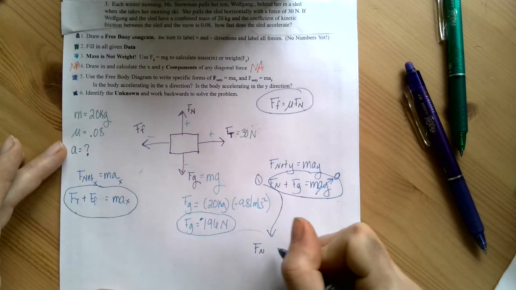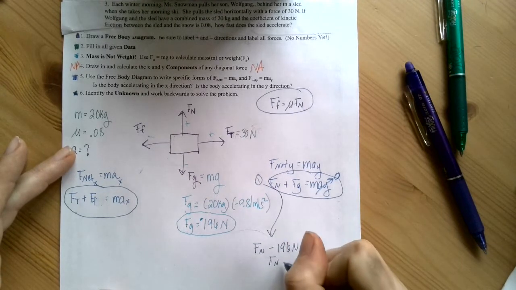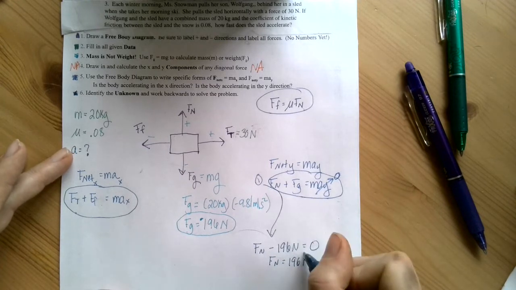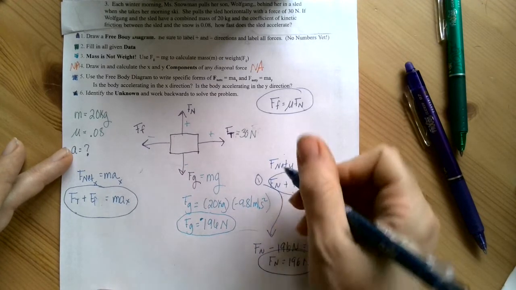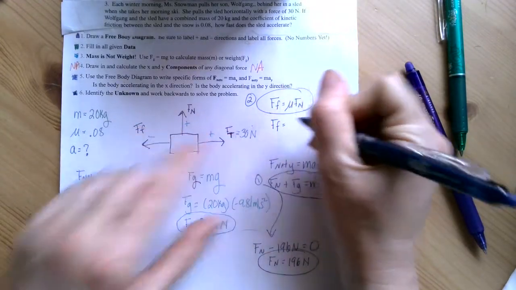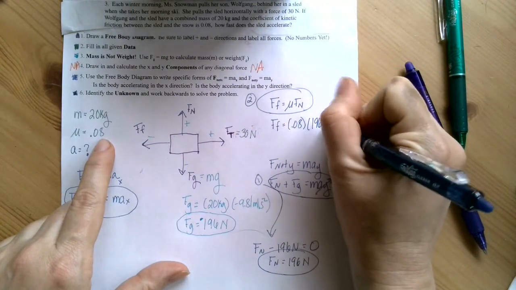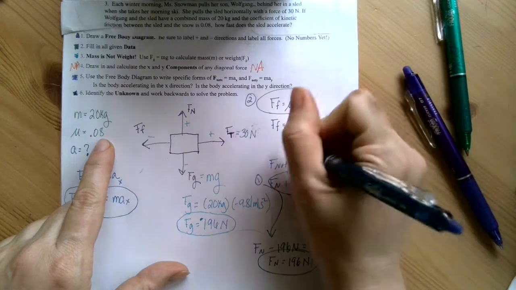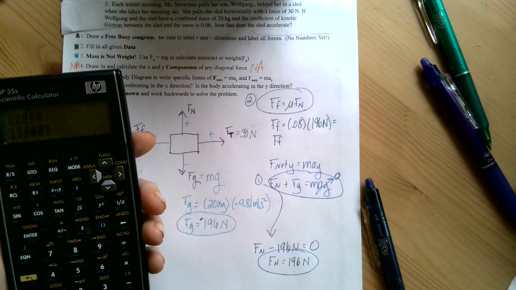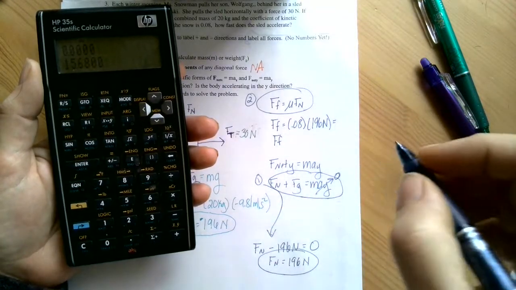So normal and gravity of negative 196 newtons equals 0. So force normal is 196. Again, force normal is often the same size as gravity. It is not always. That's 1. 2, I can now come up here and find the force friction. So FF equals 0.08 times 196. Okay, so when I plug these into my calculator, I get the force.